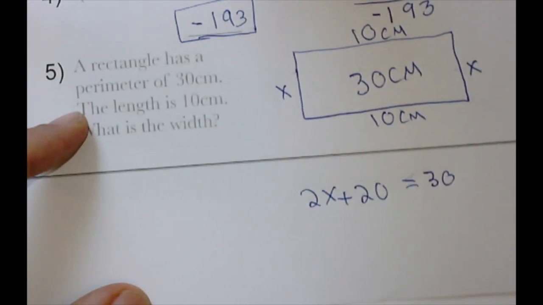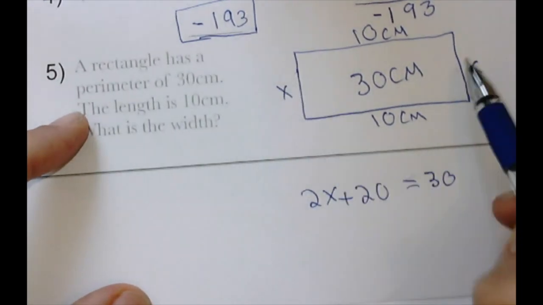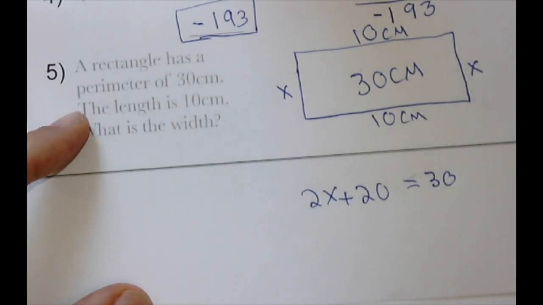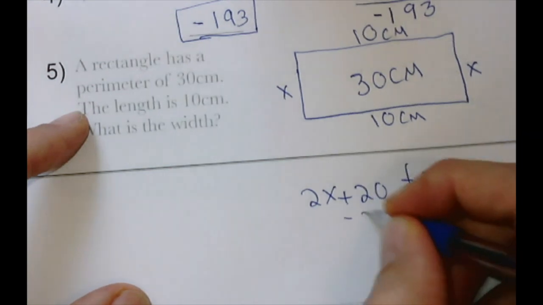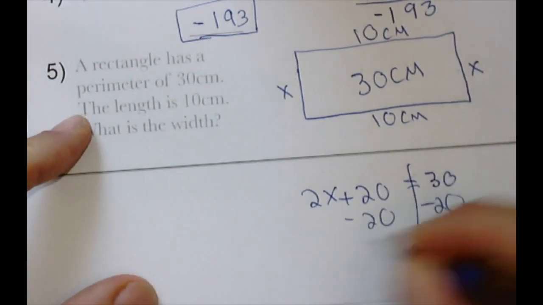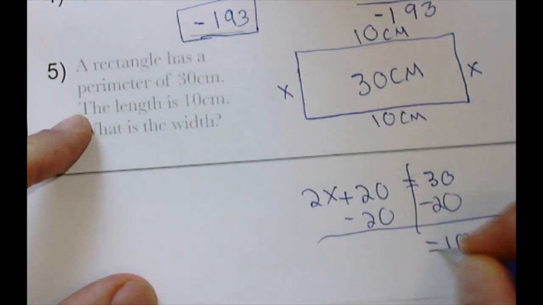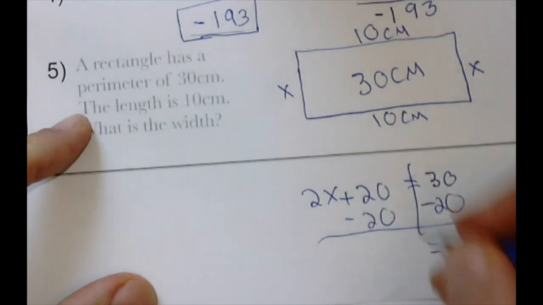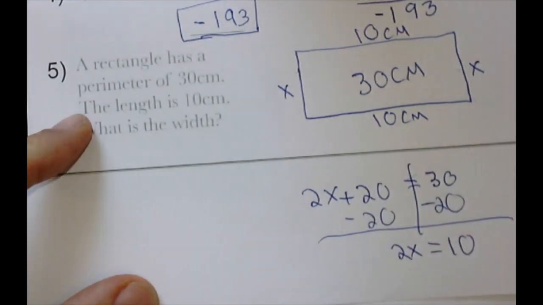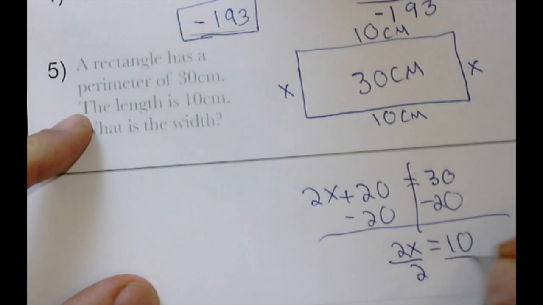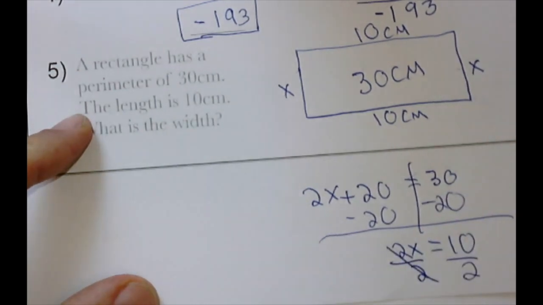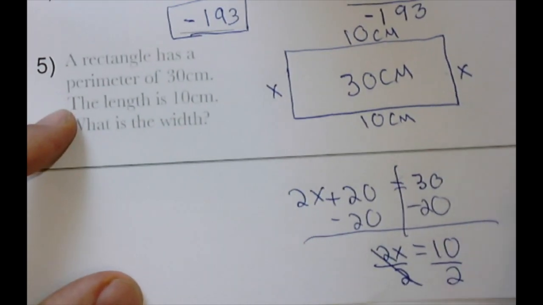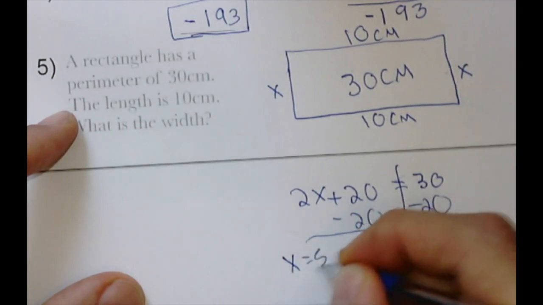Now we have our equation. Remember, we chose x because those are our unknowns. Now I draw a line through my equal sign. I subtract 20 from both sides. And I get 10 on the right side. Next, I bring down my 2x. And I divide both sides by 2. 10 divided by 2 is 5.